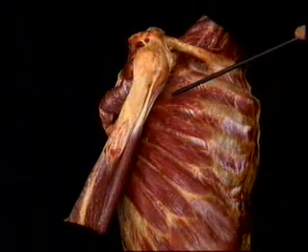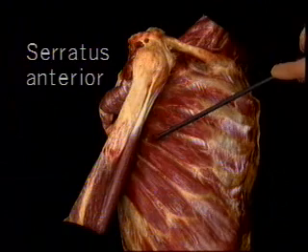Now it's time to look at the muscles which hold the scapula in place and move it in relation to the trunk. There are 6 of them, 4 on the back, 1 in the front, and 1 underneath. The one on the underneath is the large and powerful serratus anterior muscle.